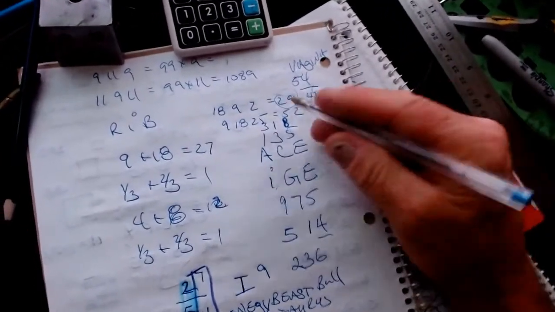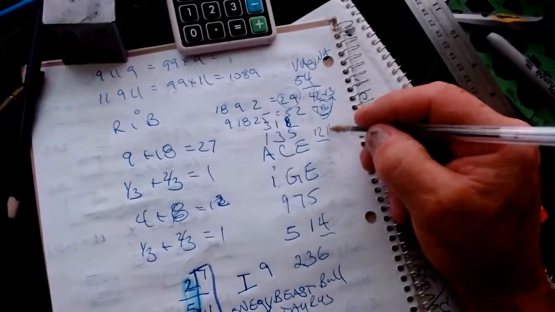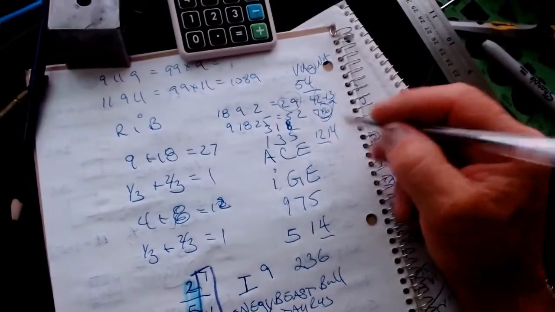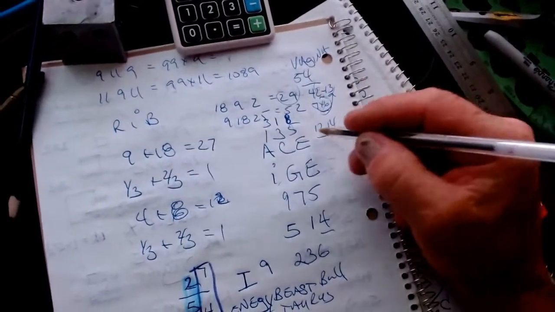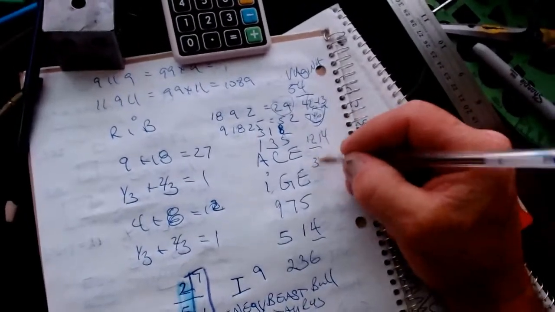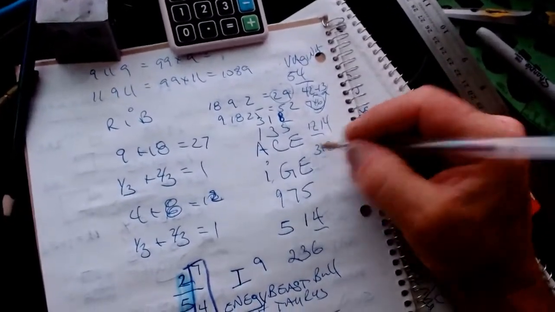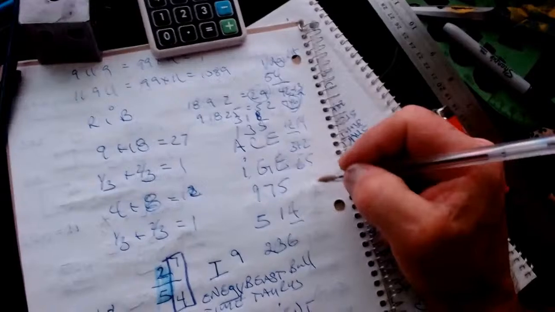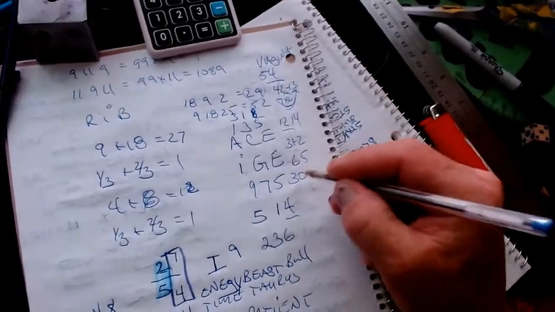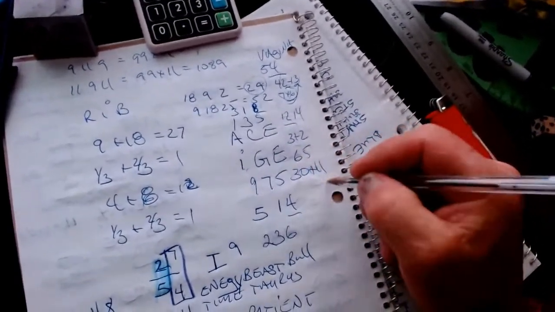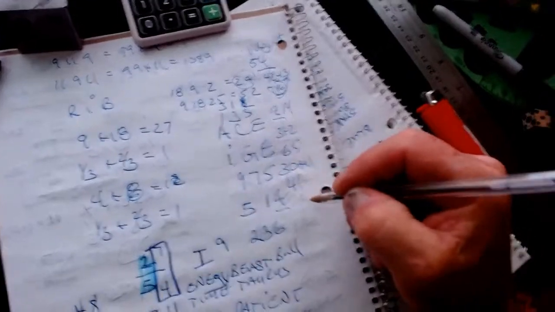12 will drag you into 29. 14 will drag you into 29. I'm going to show you: 1 times 2, 1 plus 2 is 3, and 2. 3 times 2, 3 plus 2 is 6, and 5. 6 times 5, 30. 6 plus 5, 11. 11 and 30 is 41.